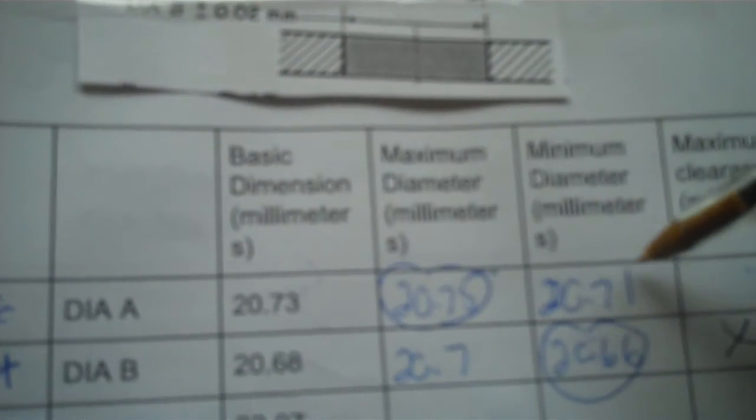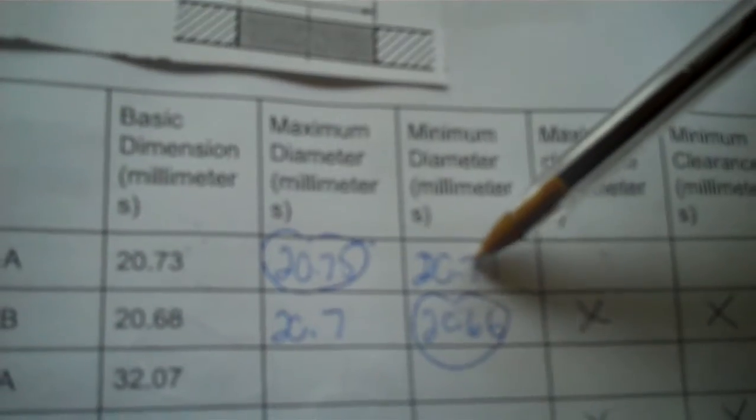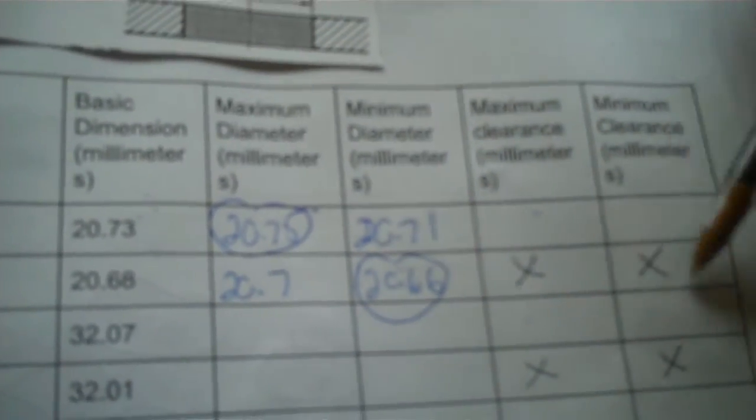Diameter A, you add 0.02, 20.75, and then you minus 0.02, 20.71, okay? You minus 20.7, and then here, diameter B, you do the same thing on your assignment. You're going to add, you get 20.7, then you minus 0.02 and get that. So the higher maximum here, the lowest minimum, subtract those and that would give you your maximum. And then you look at the higher minimum and subtract the lower maximum, 0.01. Okay, that's what you do on that part.